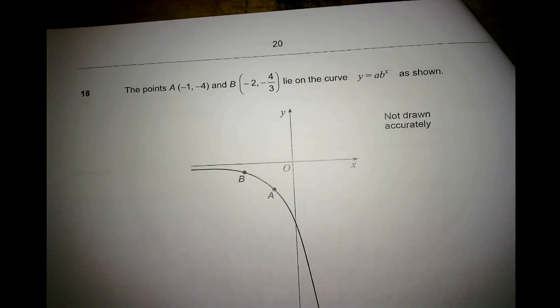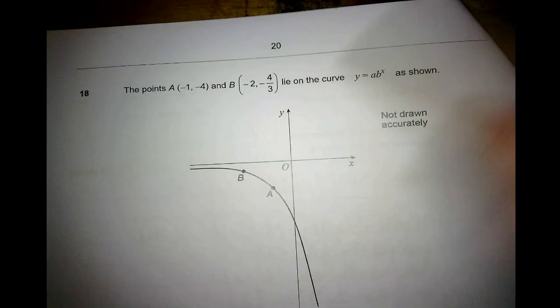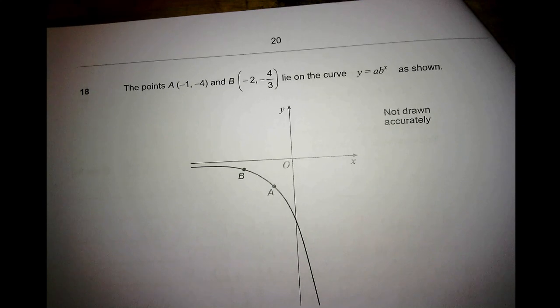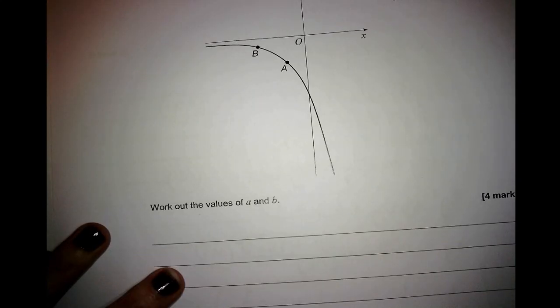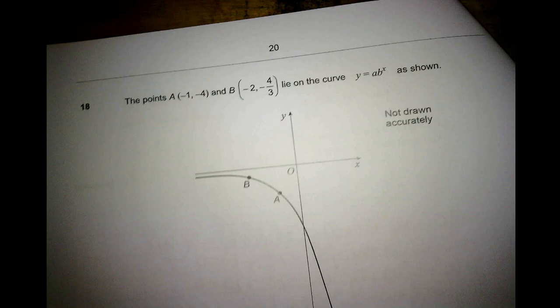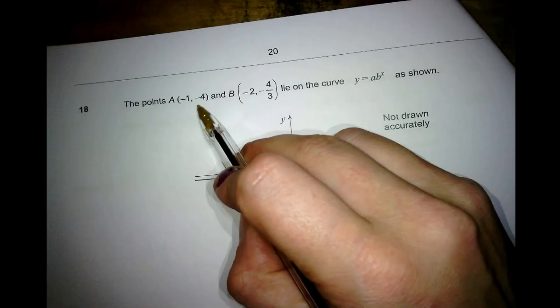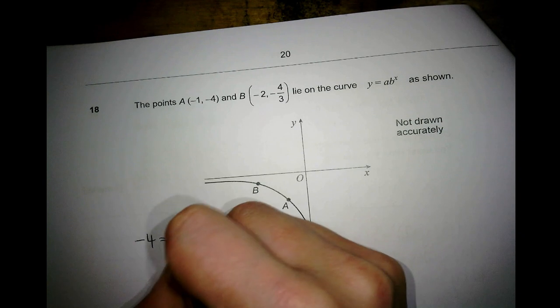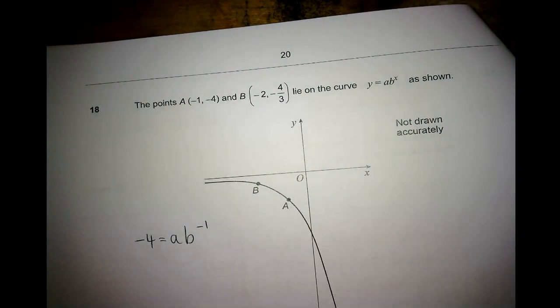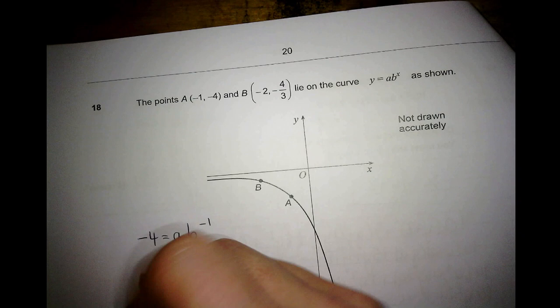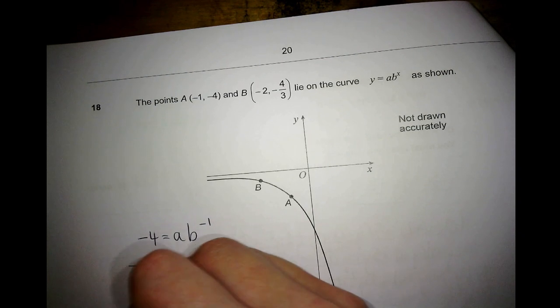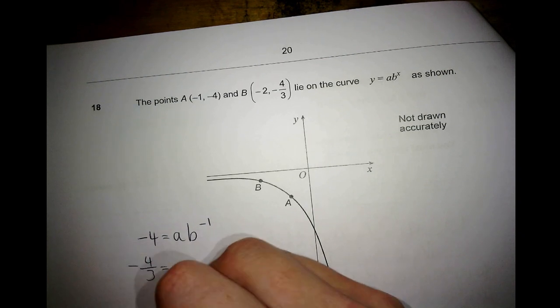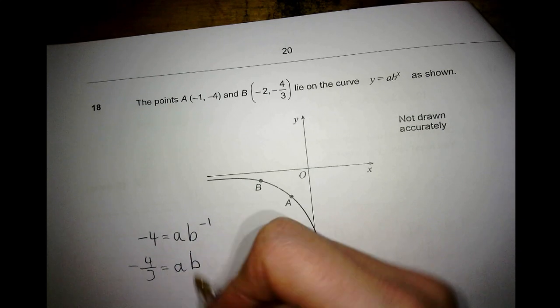16. The points A and B lie on this curve. Find A and B. I'm going to substitute in my x and y to my equation. So I'm going to start with this point. So I'm going to have negative 4 equals ab to the negative 1. And then this point, so negative 4/3 equals ab to the negative 2.